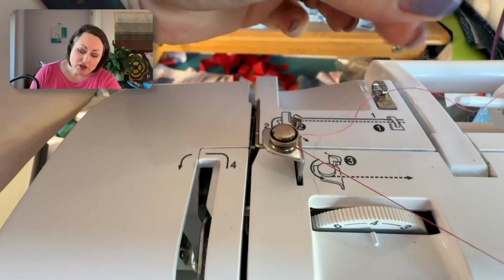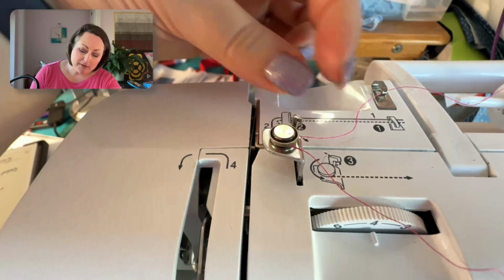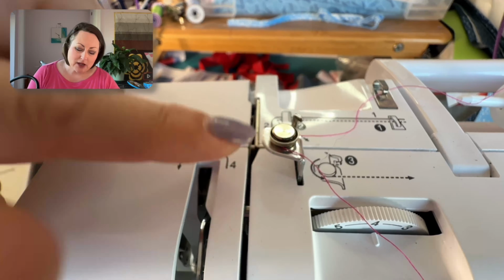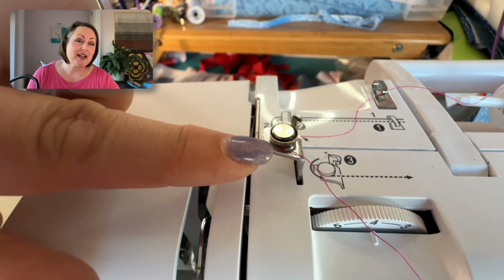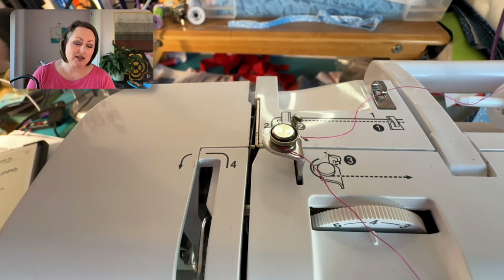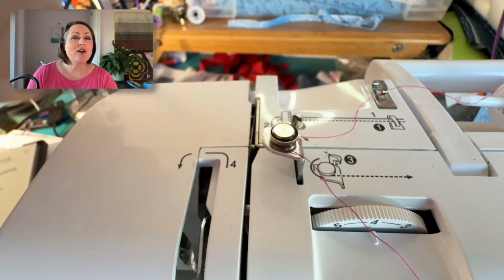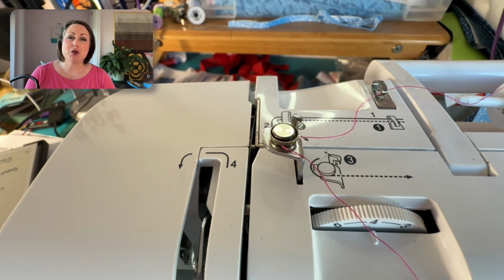So make sure that you do spend some time using both hands and making sure that it is not just looped around, but it's caught right underneath that tension disc there. So that disc is really holding down your thread, ready for winding onto the bobbin.